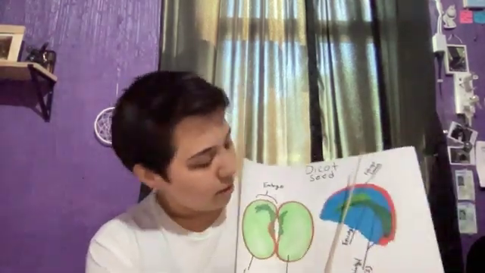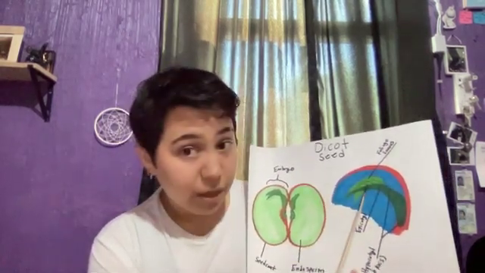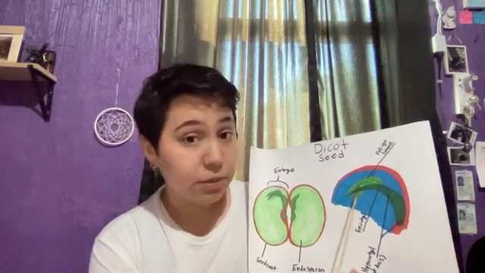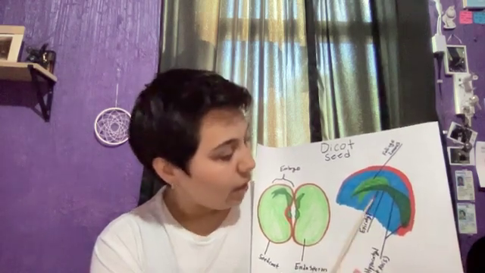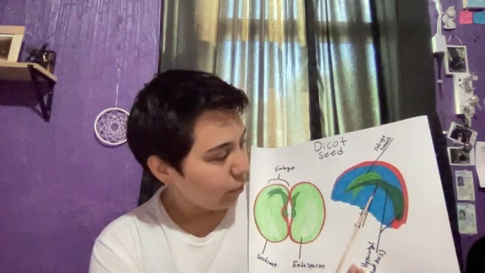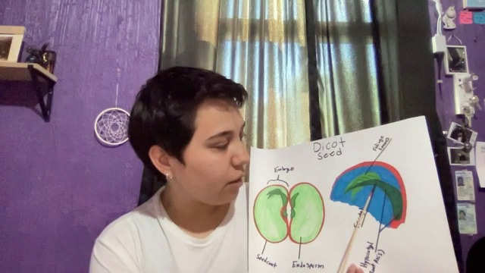And here is the embryo but enlarged. So right here we have the foliage leaves. These are basically going to be the two first leaves that sprout out of the seed when it becomes a plant. And then we have the epicotyl right here, which is the upper part of the cotyledon.